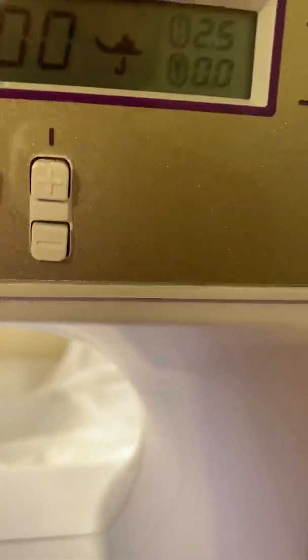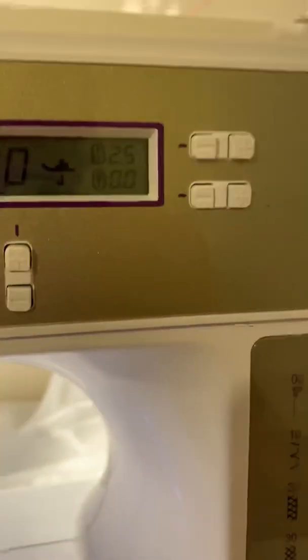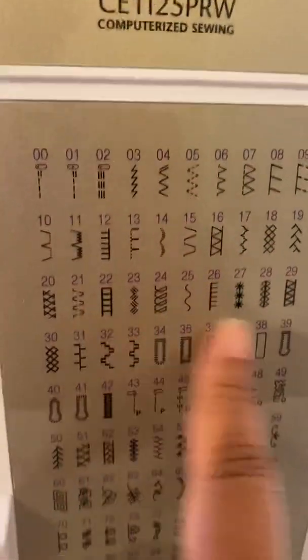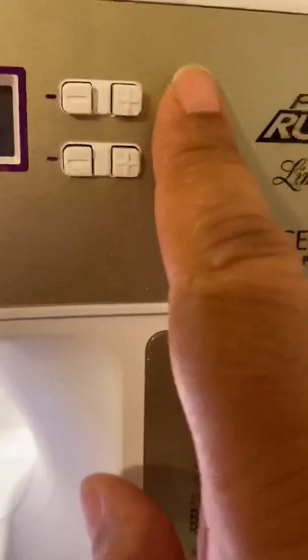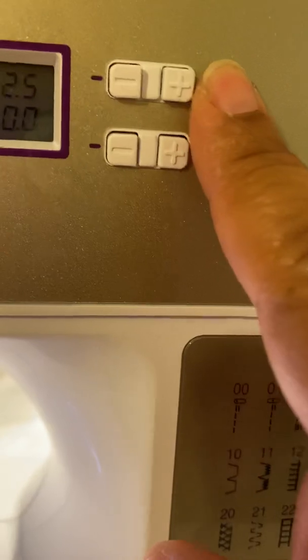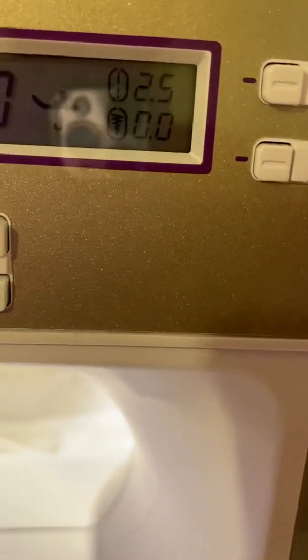Okay, so moving on. If you have a computerized one, you will probably have a display that looks similar to this with your different choices here. This button controls the length.